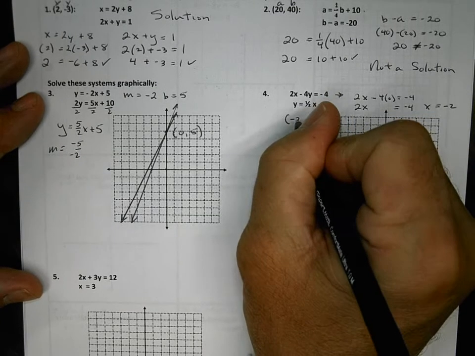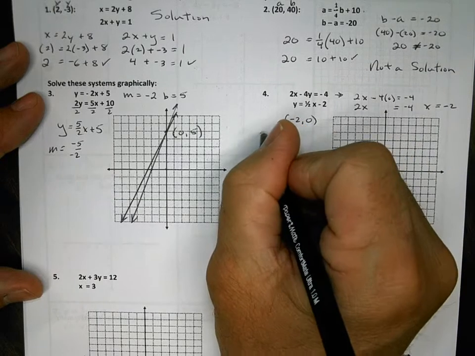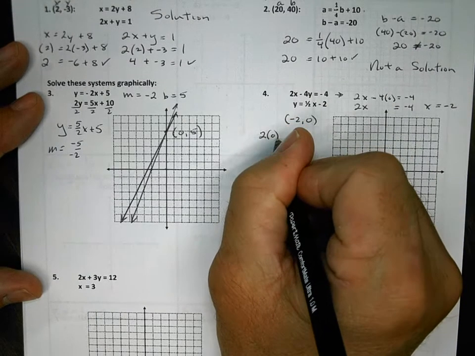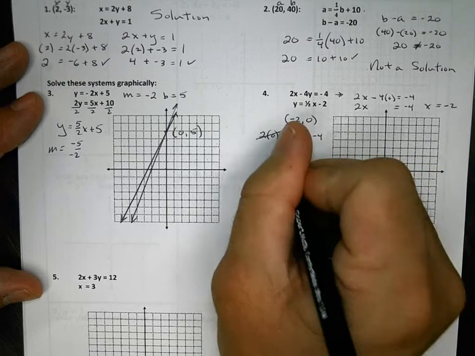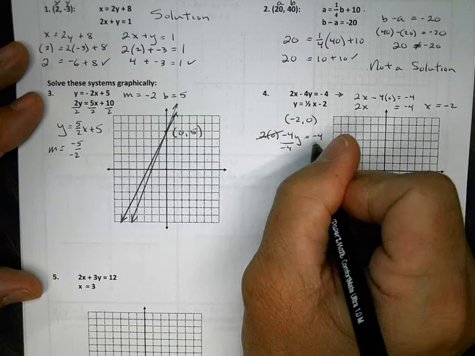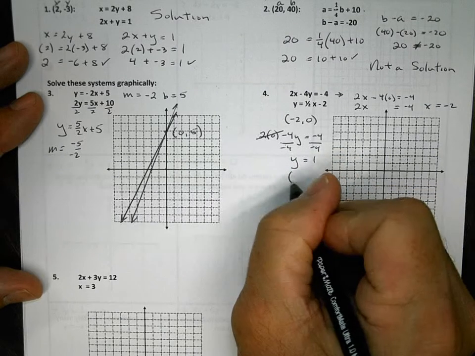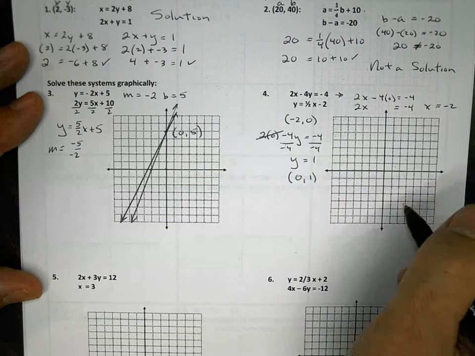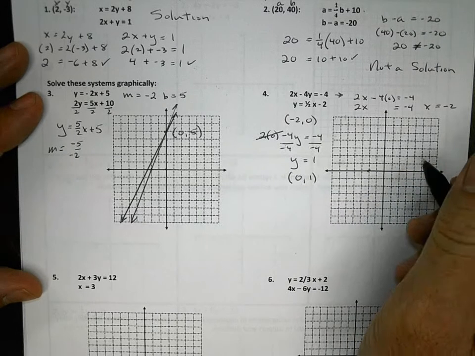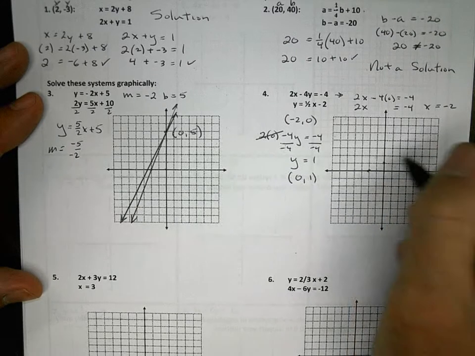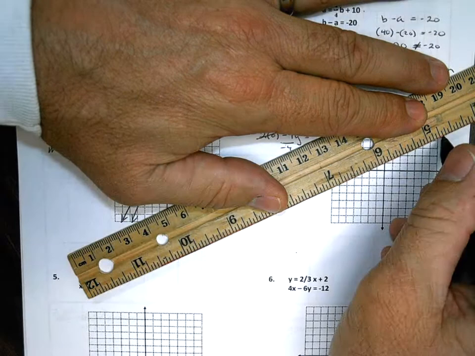So I'll get negative 2, 0 for the x-intercept. And now solving for the y-intercept, I get 2 times 0 minus 4y equals negative 4. That goes away. I divide both sides by negative 4, and I get y equals 1. So I have a y-intercept of 0, 1. Okay, graphing those 2 points, negative 2, 0 and 0, 1, gives me this line right here.